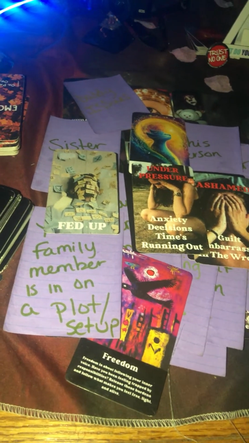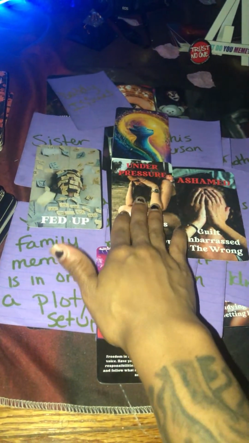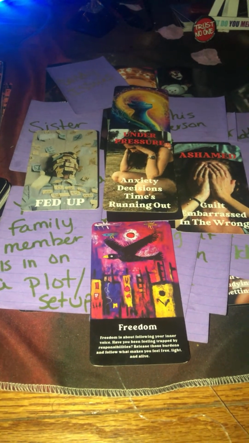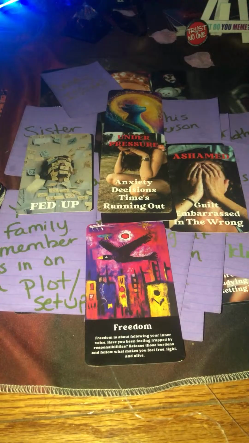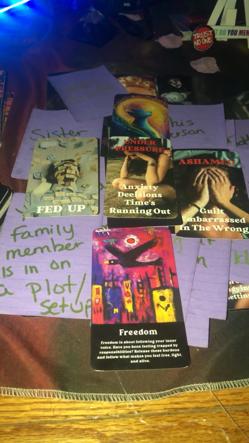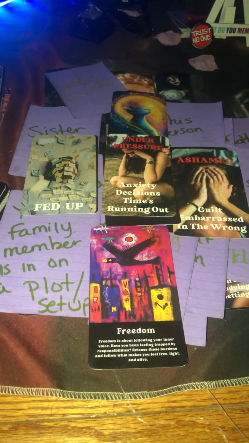This could be all about your freedom. This is someone that's trying to sabotage, but they don't realize you know what they have done. Okay. Regardless of this plan, plot, setup, murders, they are delusional if they think that this plan is gonna work.